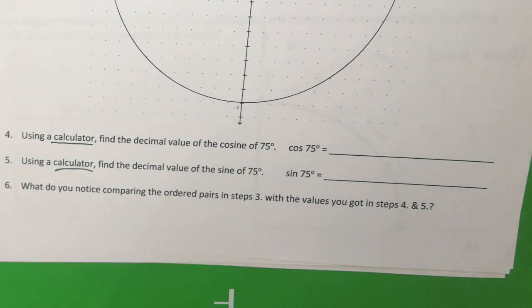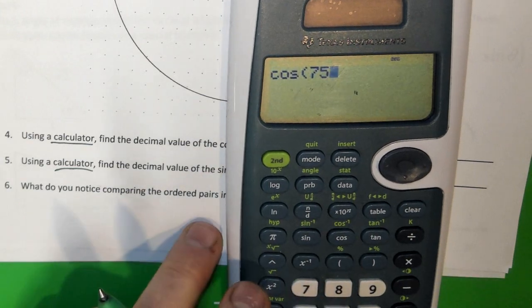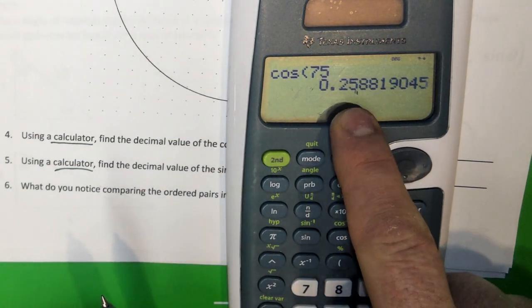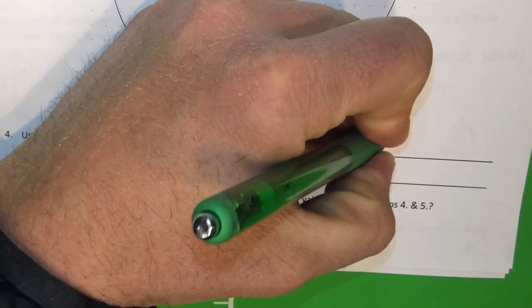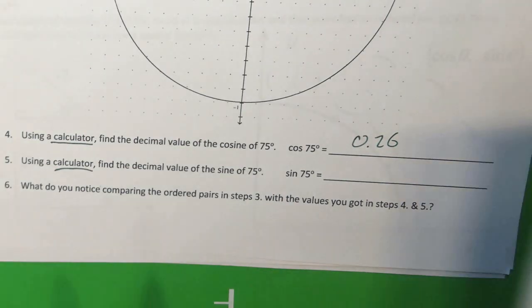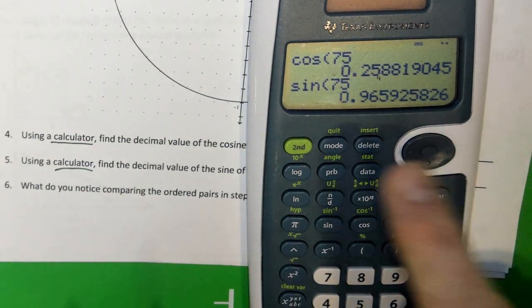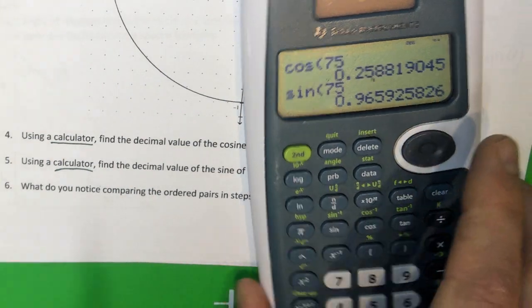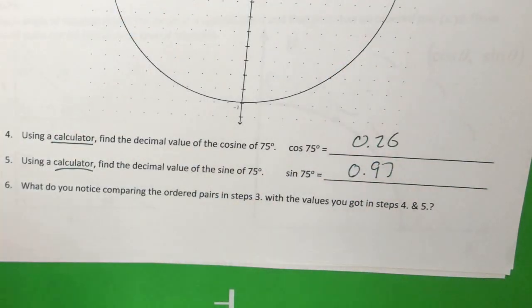If I type that into my calculator, my cosine for 75 degrees is going to be 0.258. If I round that, that would be 0.26. The sine of 75 degrees, if I type that one into my calculator, is going to be 0.965. Or if I round that one, 0.97. So let's take a look.